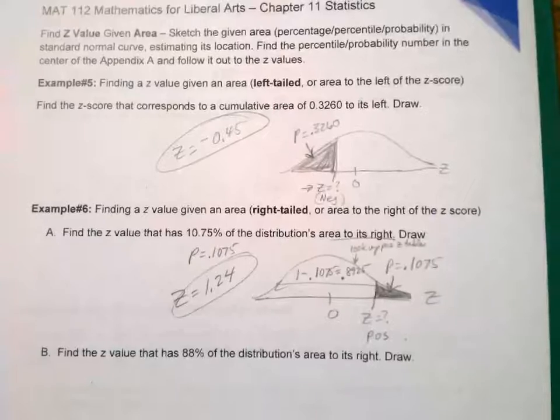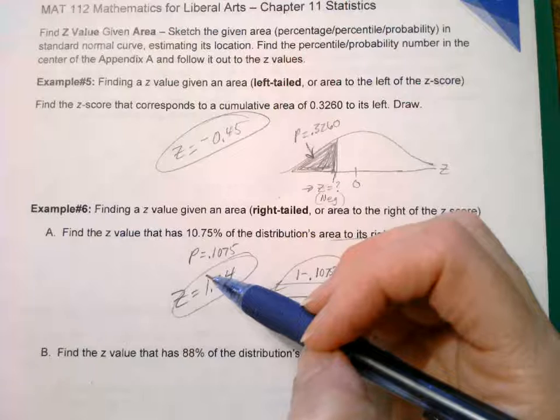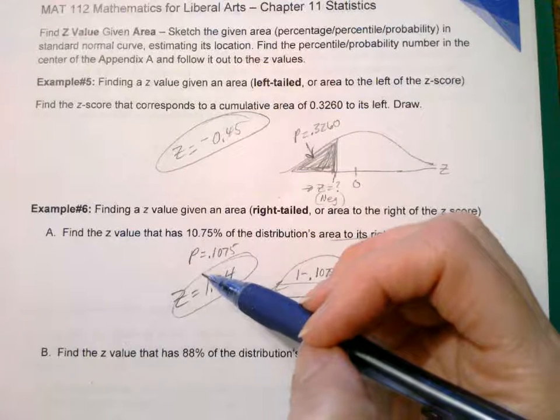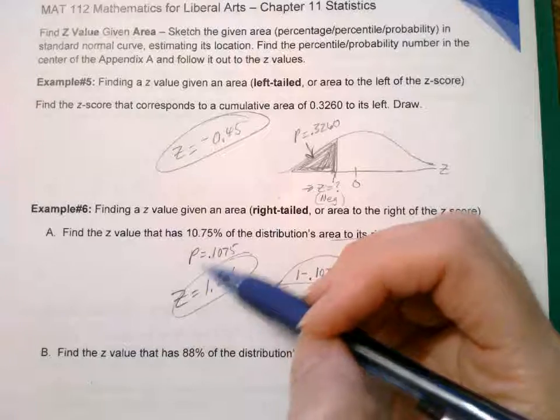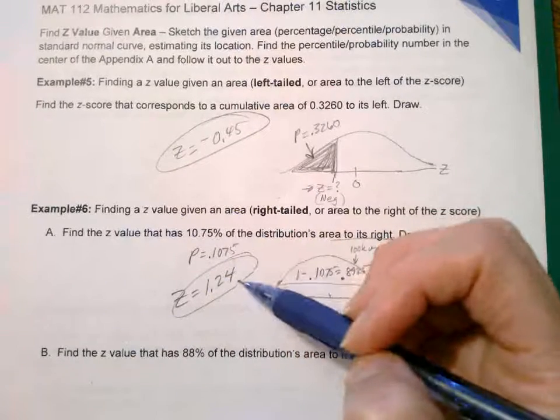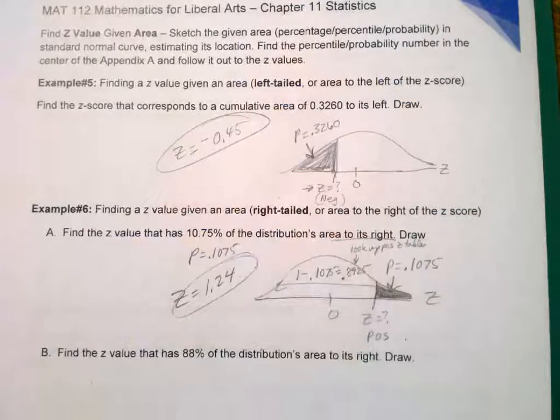Okay. Notice that my z-scores are always rounded to 2 places. That is a pretty universal rule. Every now and then you'll maybe see a third place and have a 5 there, but most of the time we definitely want our z-scores to 2 places.